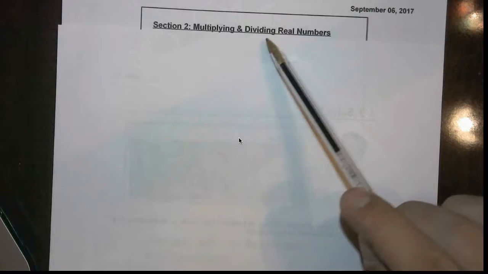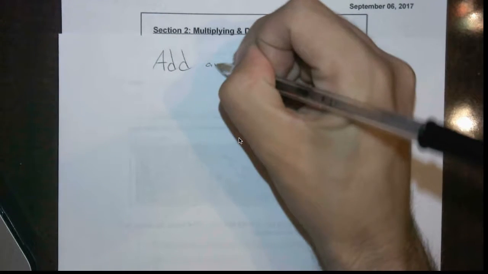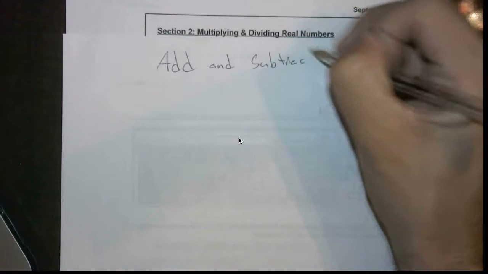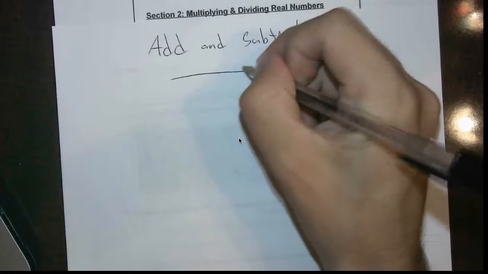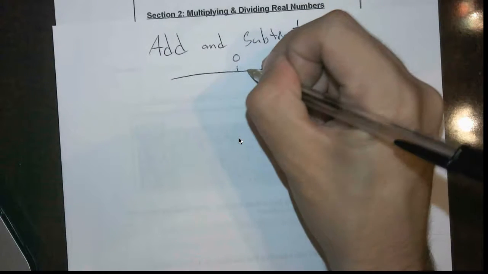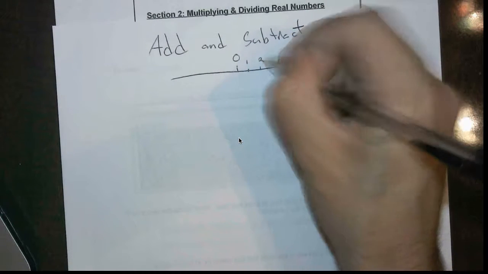As we take a look at this next section, which I believe is 1.5, multiplying and dividing real numbers. Previously, just as a refresher, we've seen that we can add or subtract real numbers. We talked about the idea of a number line, how if we have to add numbers, a number line was a nice way to help us out.